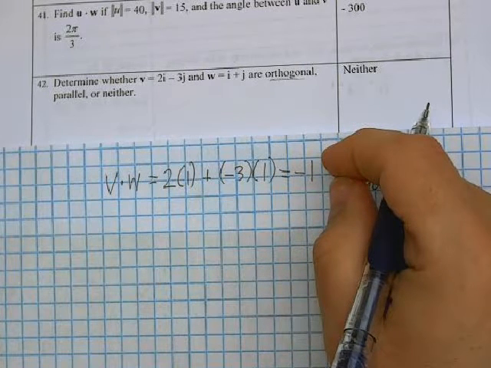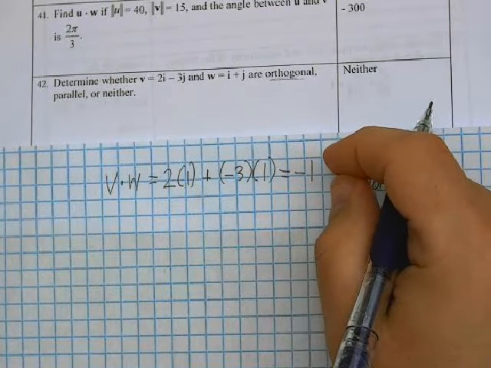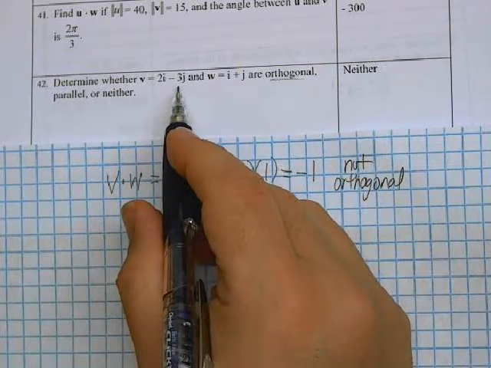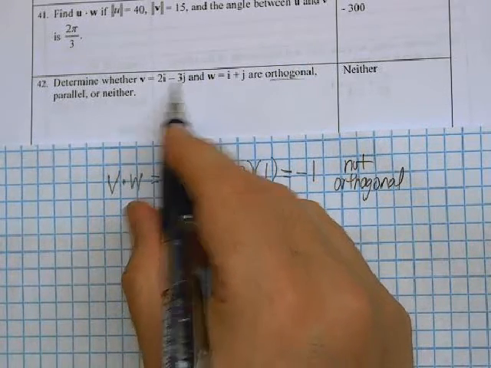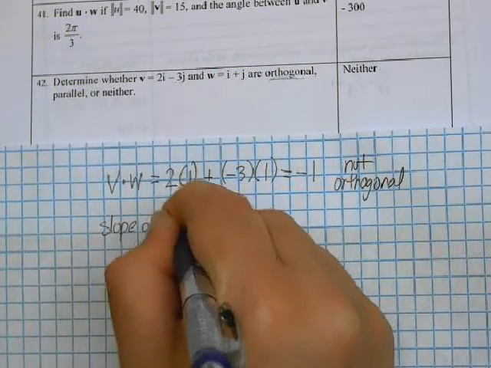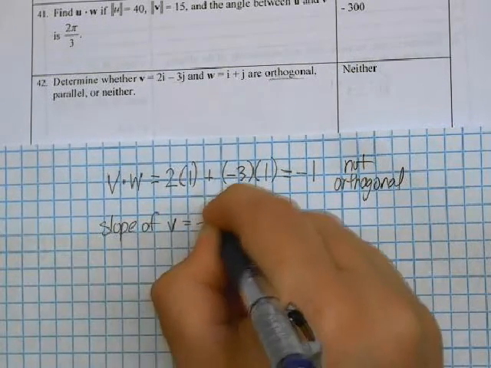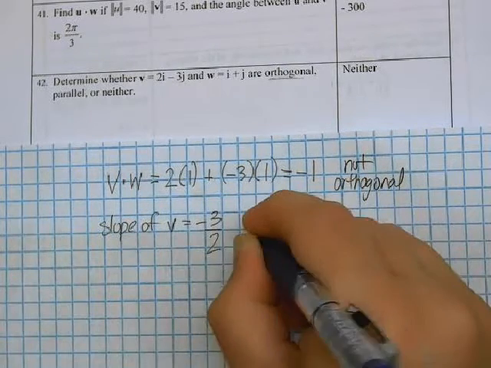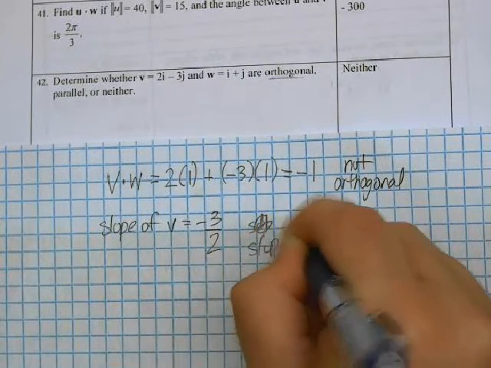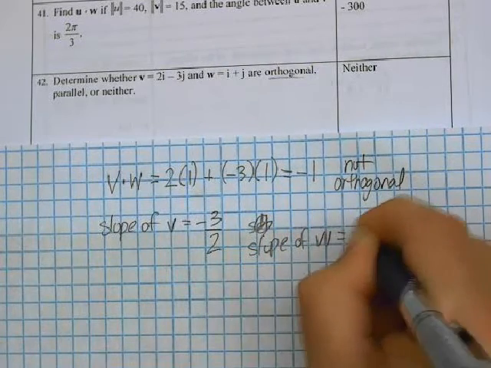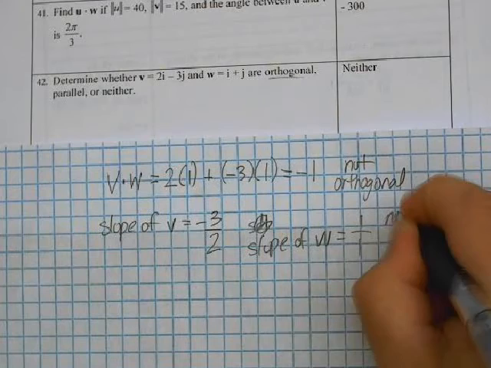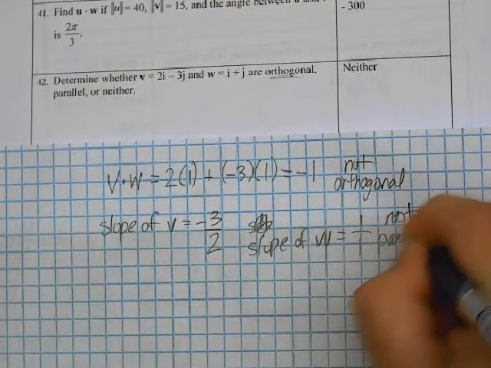Okay. In order to be parallel, they need to be pointed in the same direction. So one way you can do this is find the slope of the vector, which is just the rise over the run. So the slope of v is going to be negative 3 over 2, and the slope of w is going to be 1 over 1. So those are obviously not the same, so they are not parallel.